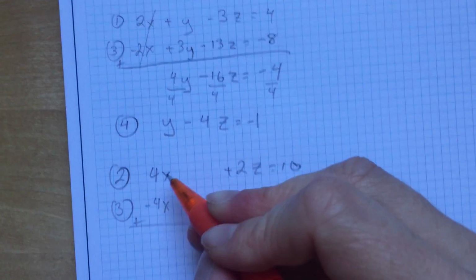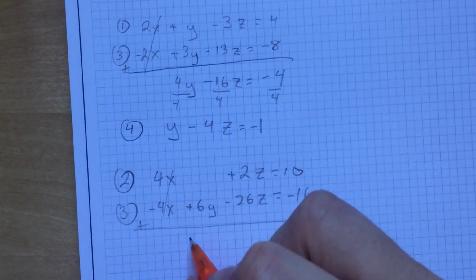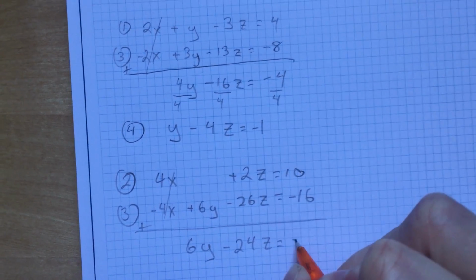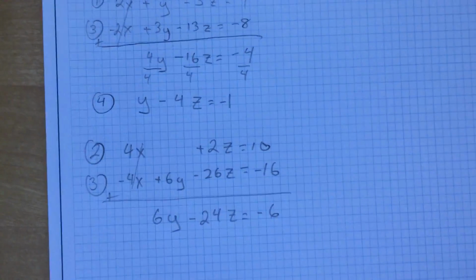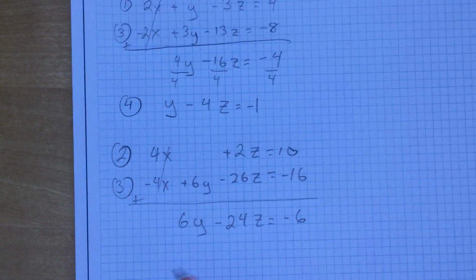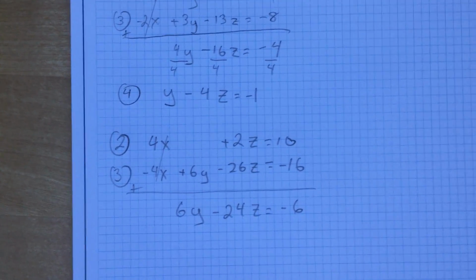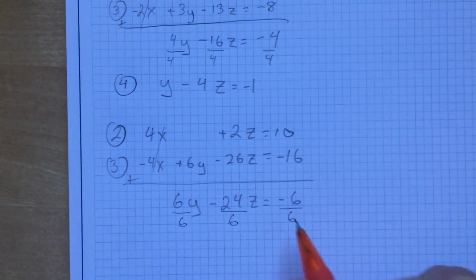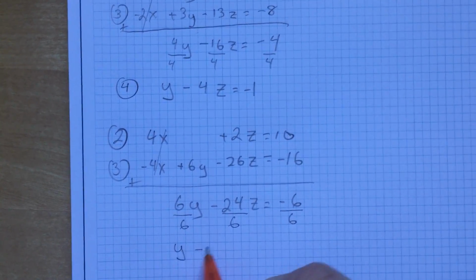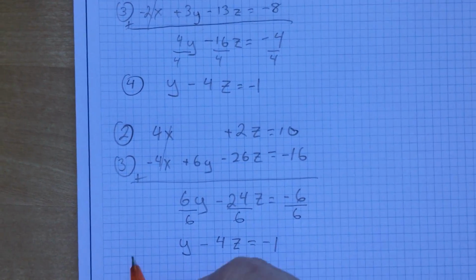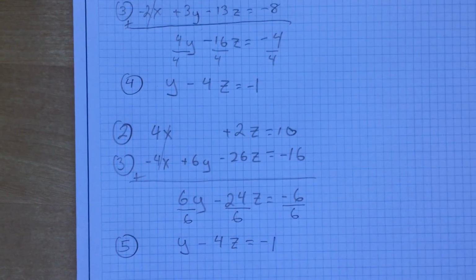Boom, add them up. What do you notice? The x's cancel out. 6y minus 24z is equal to negative 6. Again, notice that this brand new equation that we've discovered and created can be simplified. So I'm going to simplify it by dividing everything by 6. So I get y minus 4z is equal to negative 1. Call that brand new number 5.